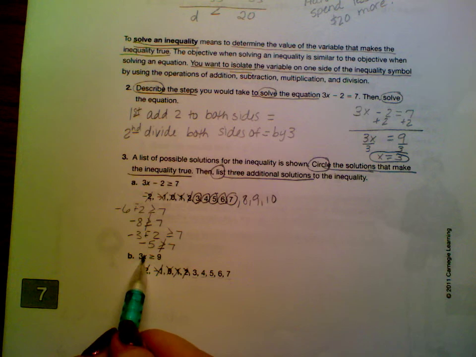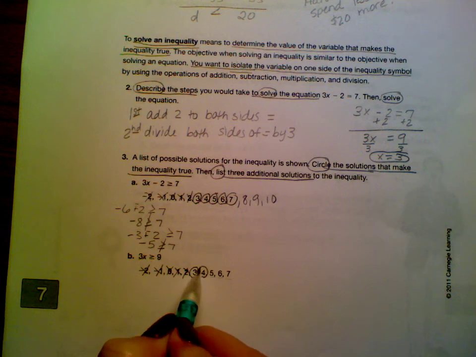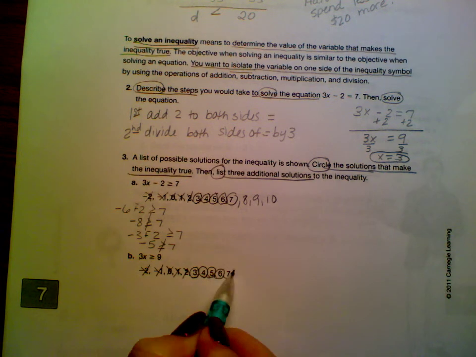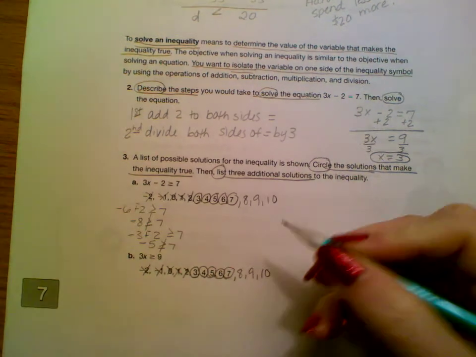3 times 3, 9. Is 9 greater than or equal to 9? It's equal. 4 is going to be greater, greater, greater. If I need to write 3 additional, 8, 9, and 10 would work here too.